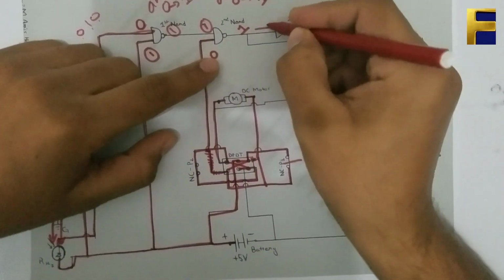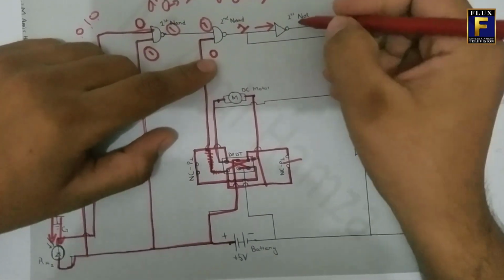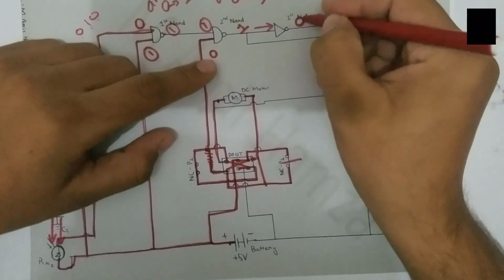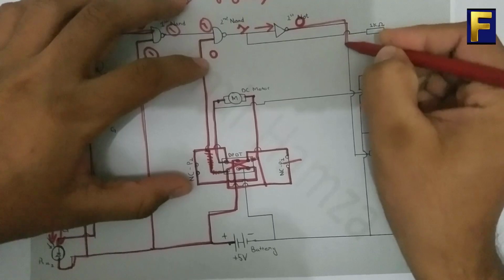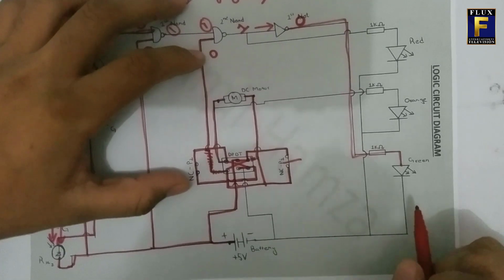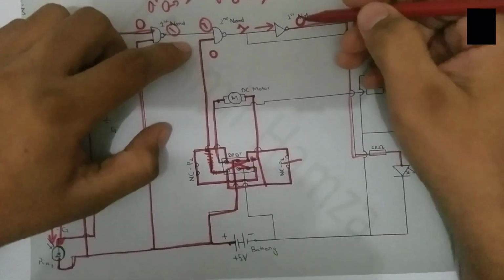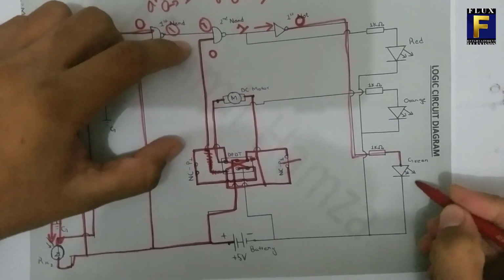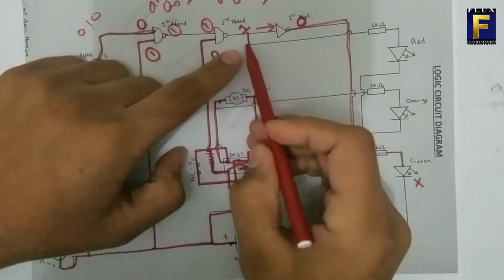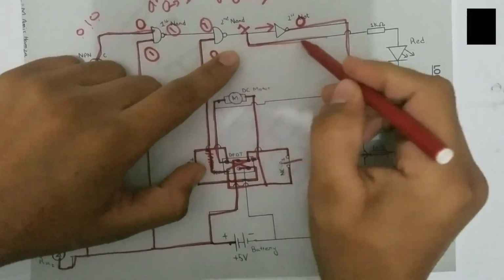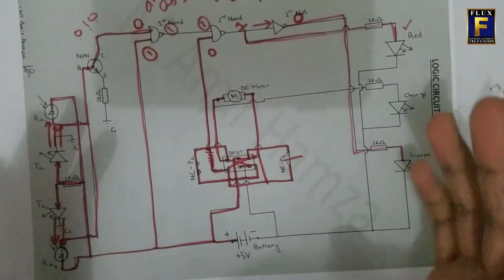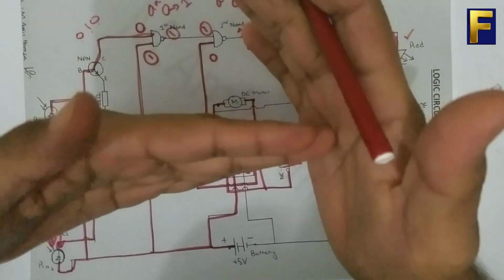Now this input goes to this NOT gate. So when it passes from the first NOT gate, it will convert it into 0, and that output will go directly into the green LED to help the green LED to be turned on and off. But as we are getting 0, the green LED will be turned off, and as we get the 1 here, we connect this wire with the red light. What will happen, the red light starts blinking. So actually, as I told you, the gate is closed, the power is off.